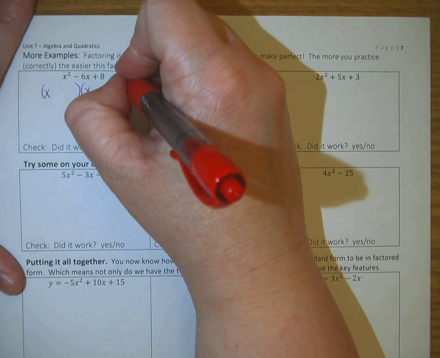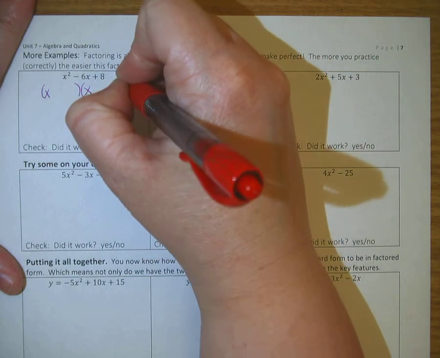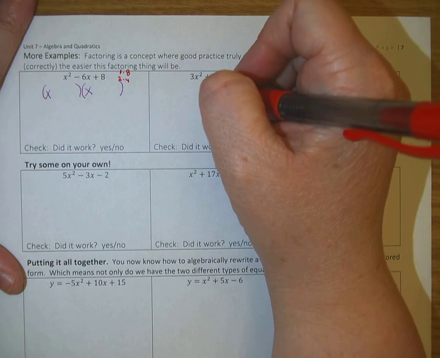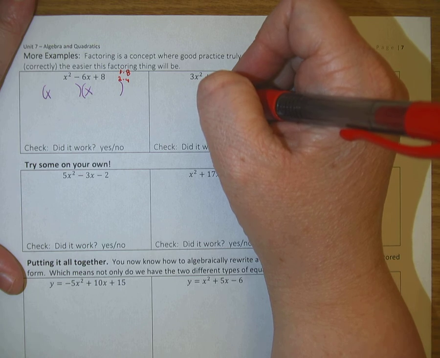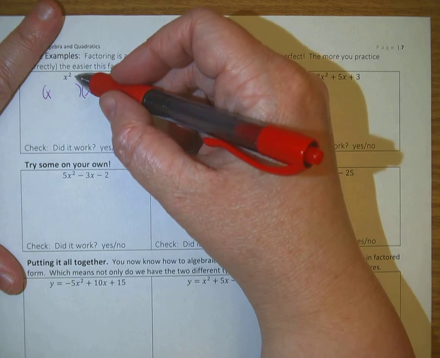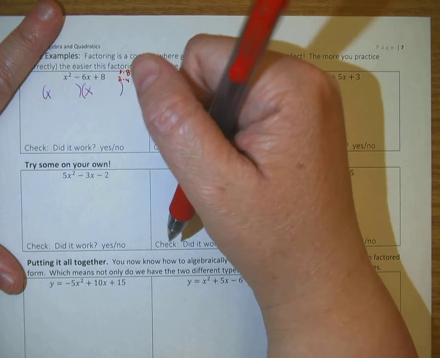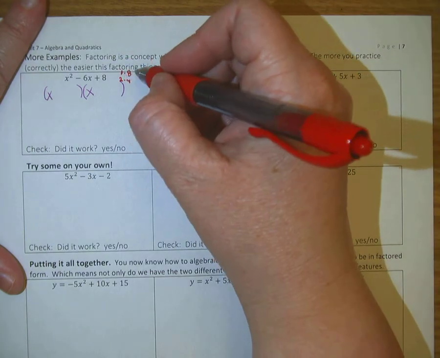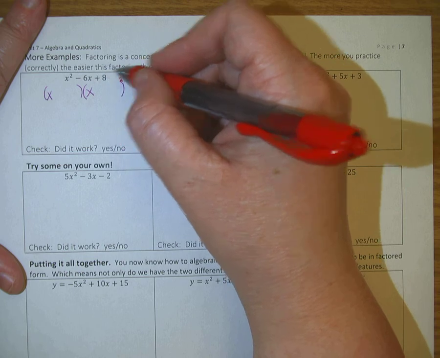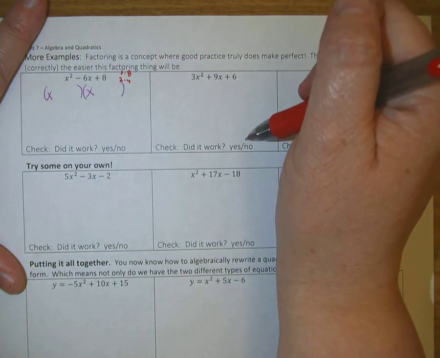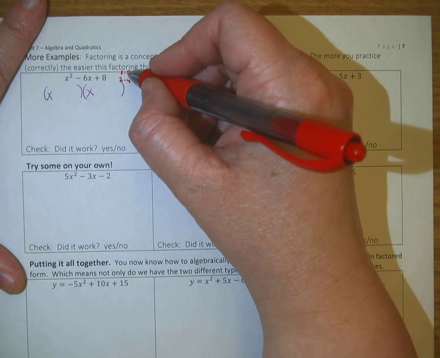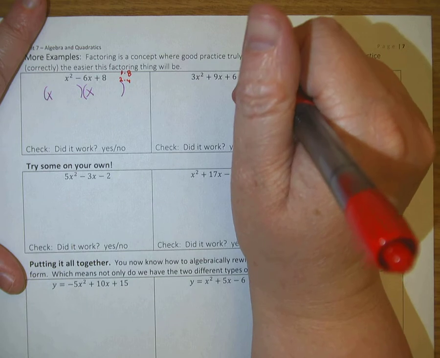Well, writing my factors down, I say, okay, I have a 1 and an 8, a 2 and a 4, and I'm back to the 4, right? So I need something that when it multiplies, I get a positive 8, and when it adds or subtracts, I get a negative 6. Okay, so if I look at the first one, if I put a 1 and an 8 in there, I'm either going to get a positive 7 or a negative 7, or a 9 or a negative 9. So that's not going to help me.